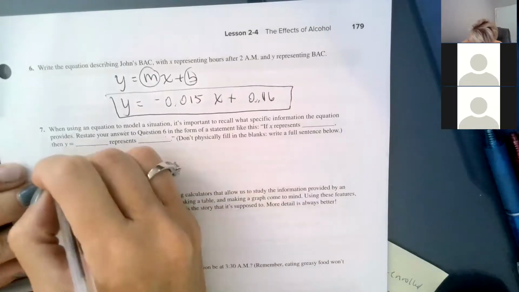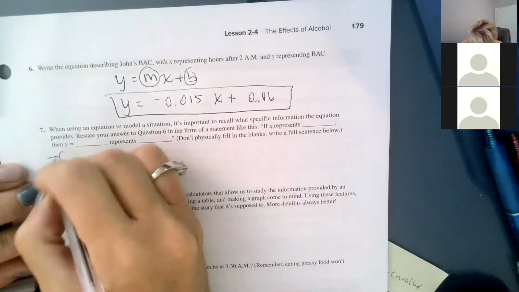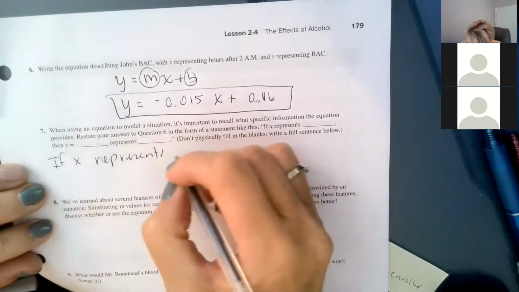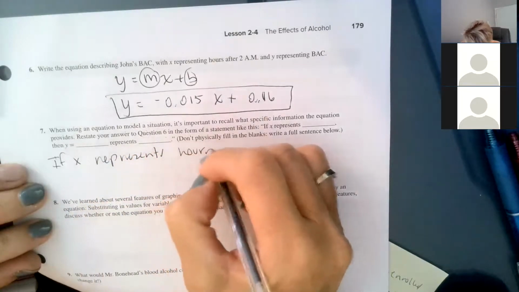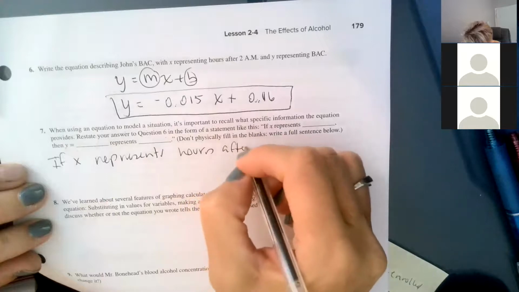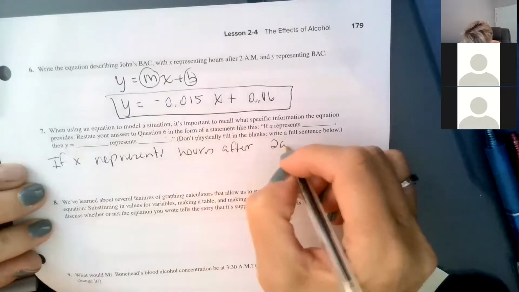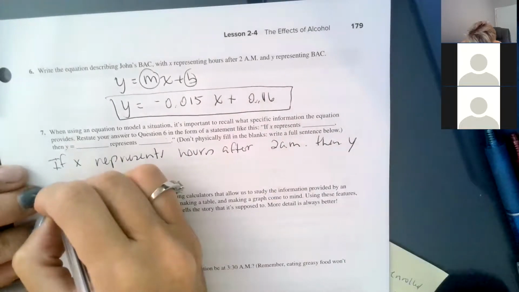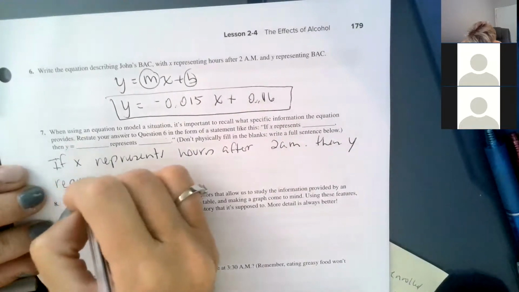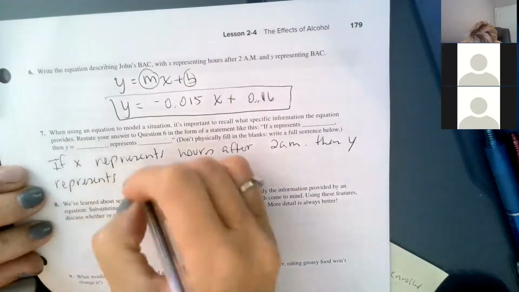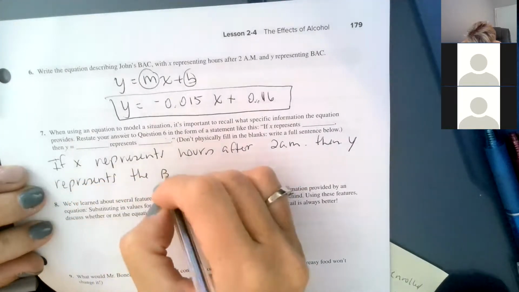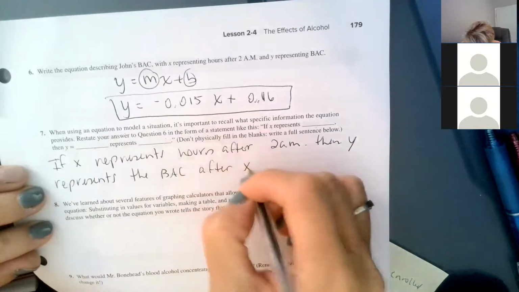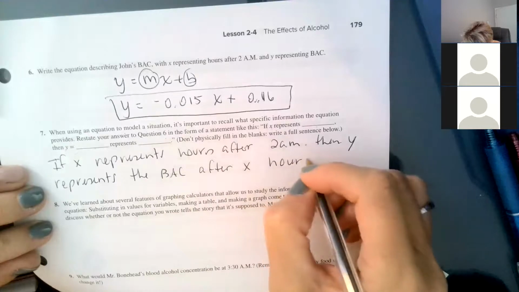So if X represents hours after 2 a.m., then Y represents the BAC after X hours.